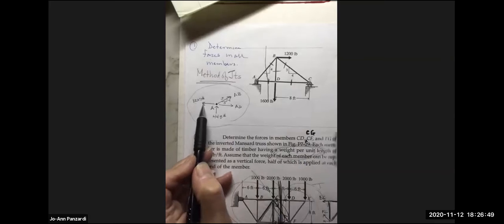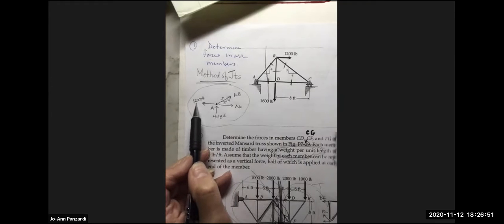So first, am I confusing you? Because initially we drew AX in the positive direction and we got a negative value. So I decided to just draw it in the negative direction with 1200.